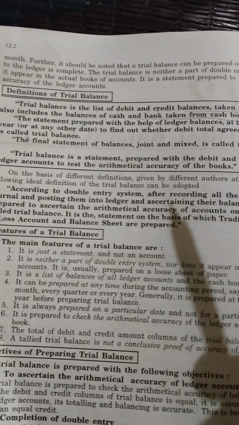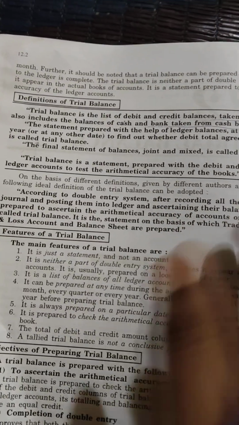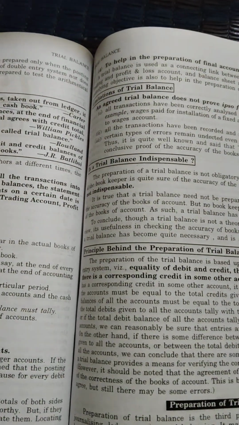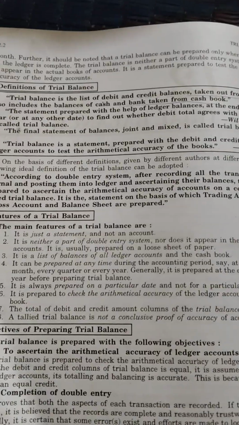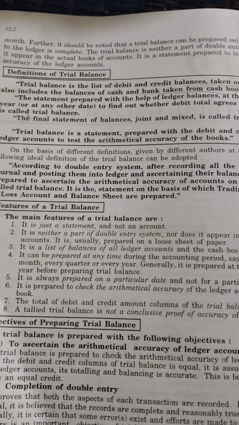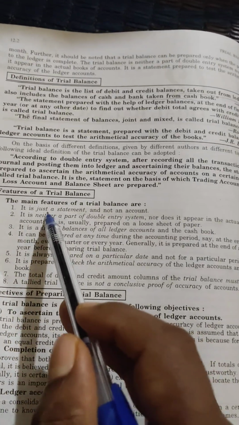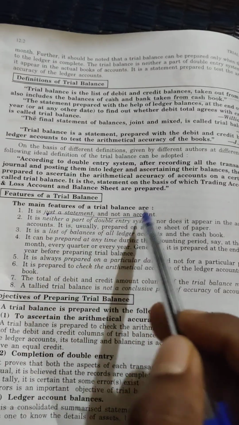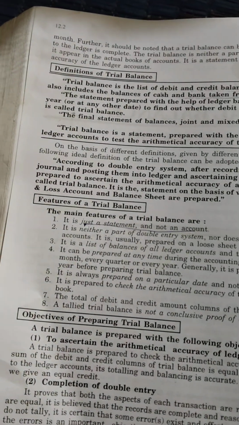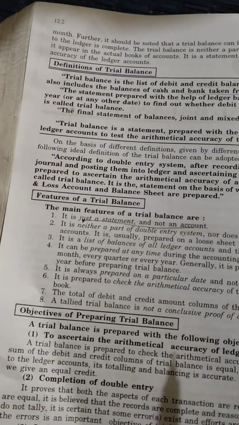Okay. So what are the important features of trial balance? It is a list of GL accounts. So what are the features? It is just a statement, not an account. Trial balance is not an account. It is a statement of GL accounts.